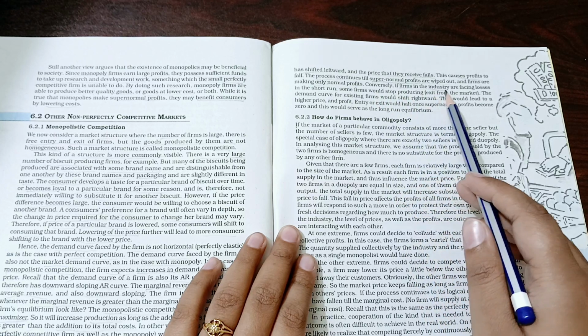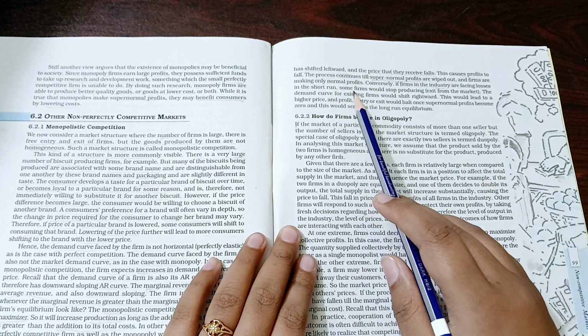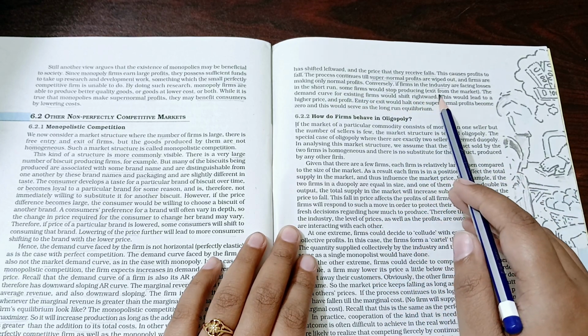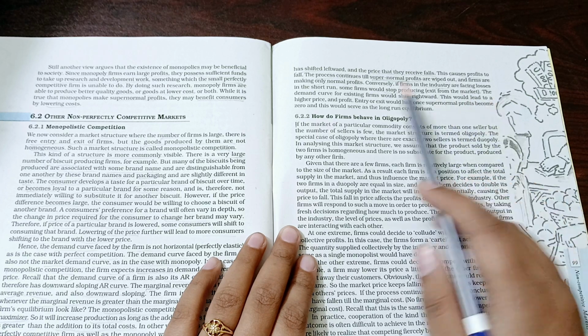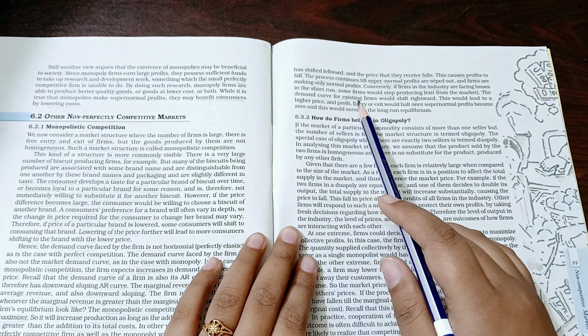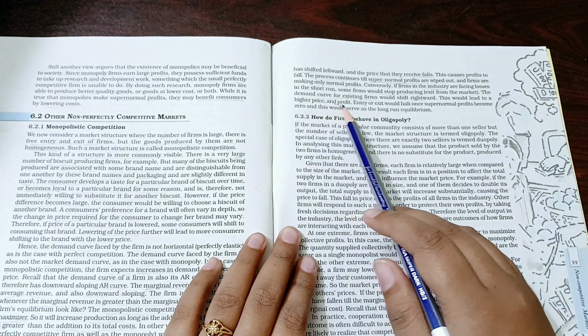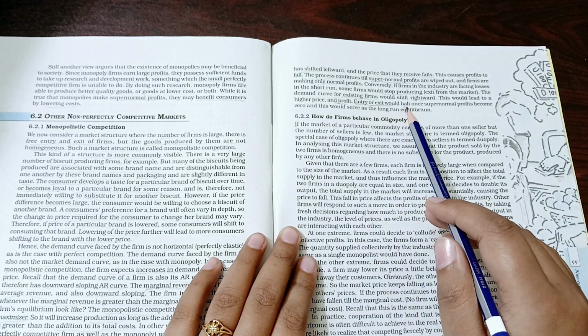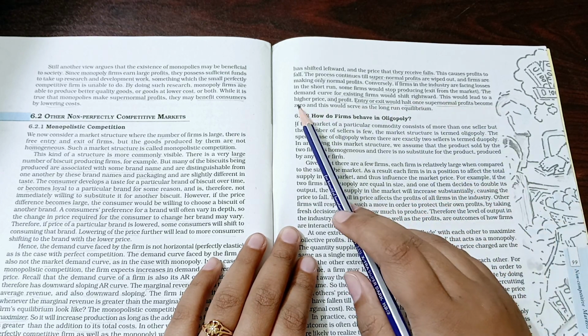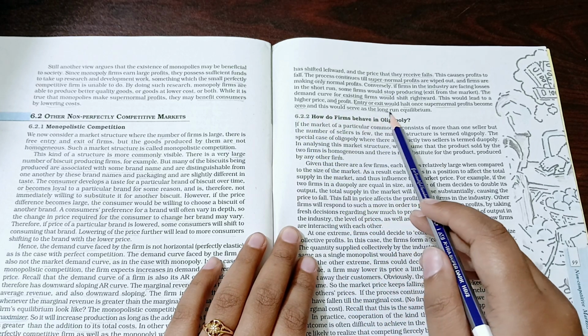Conversely, if firms in the industry are facing losses in the short run, some firms will stop producing and exit from the market. The demand curve for existing firms would shift rightward. This would lead to higher prices and profit. Entry or exit would halt once supernormal profits become zero, and this would serve as the long-run equilibrium.